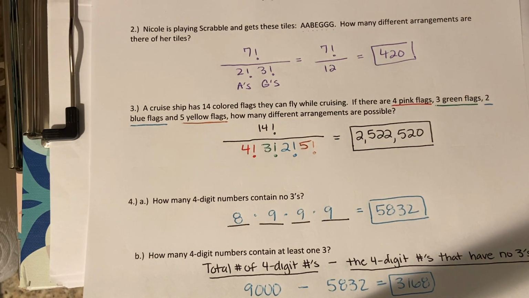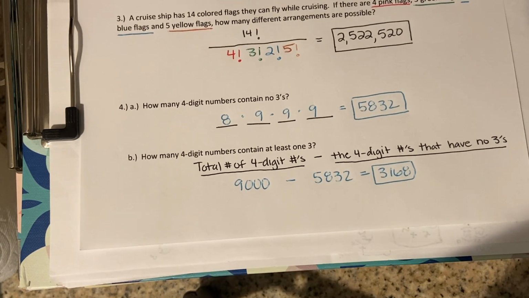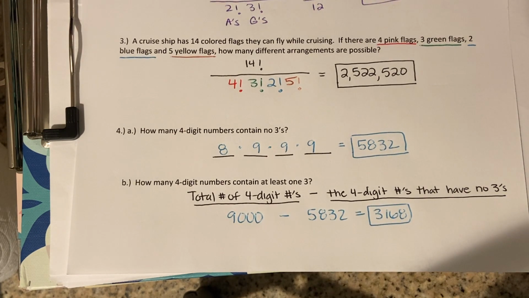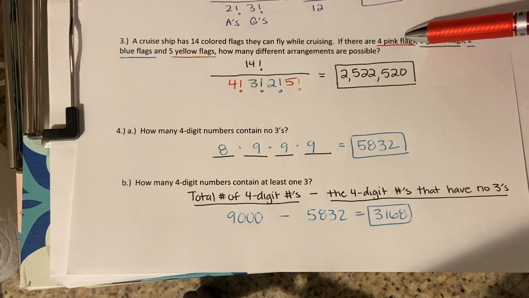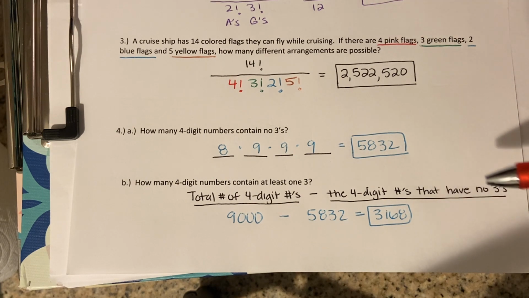For question number 3, same idea. A cruise ship has 14 colored flags they can fly while cruising. If there are 4 pink flags, 3 green flags, 2 blue flags, and 5 yellow flags, how many different arrangements are possible? If I switch the order of 2 of the pink flags, it's still the same order. If I switch the order of 2 of the green ones, or all 3 of the green ones, it's still the same order. So we have to divide out our repeats.